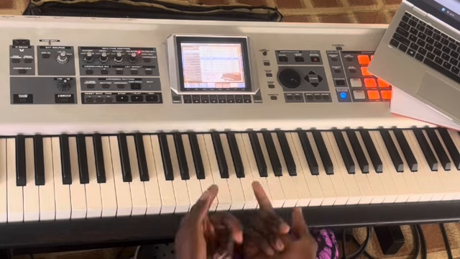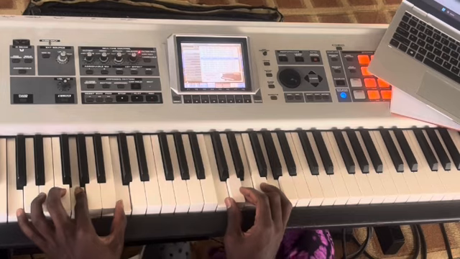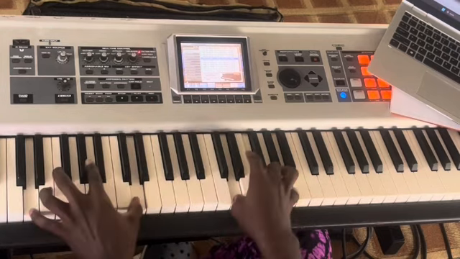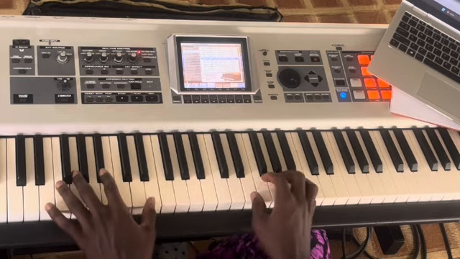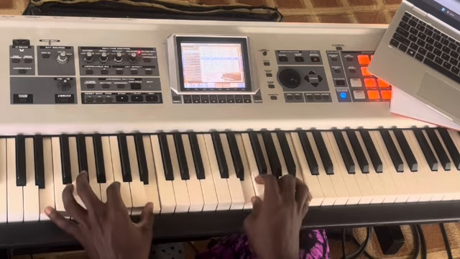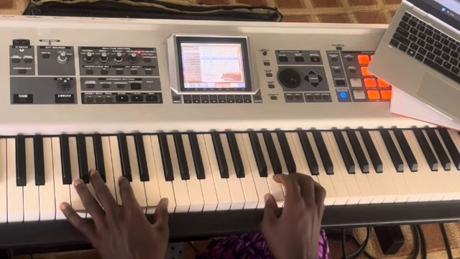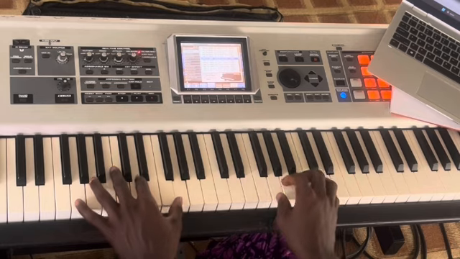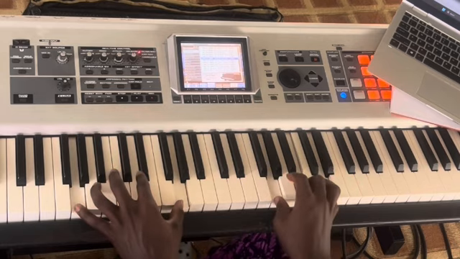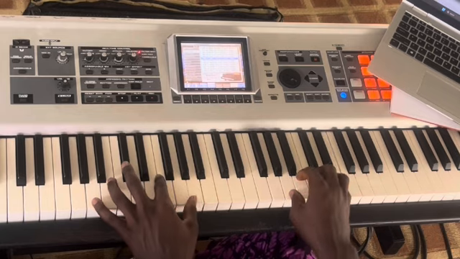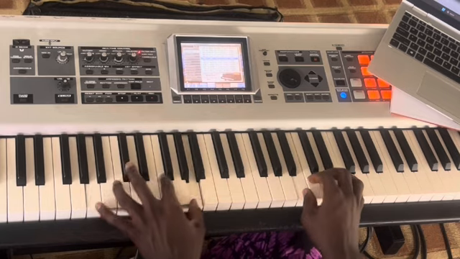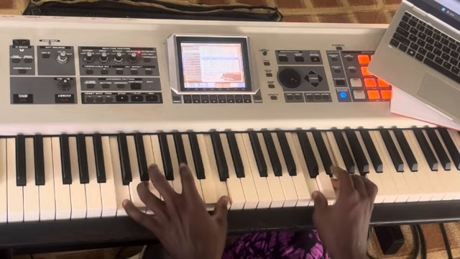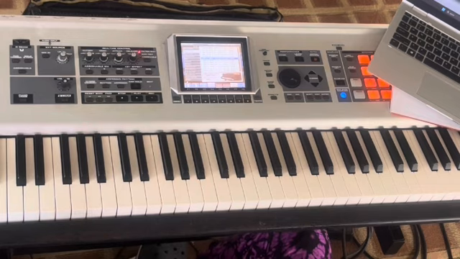Let's say in the key of C now, this is the 1. The 2 in the key of C is D minor. The 3 is E minor. The 4, which is a major, is F major. The 5, which is a major chord too in the key of C, is G major. Then the 6 is A minor. Now the 7 is B half diminished. And then back to the 1. So this is very simple.